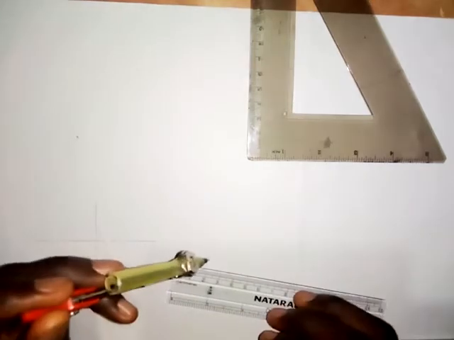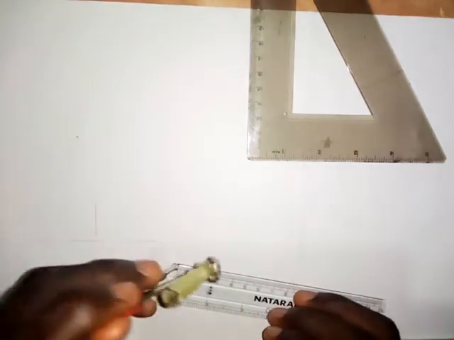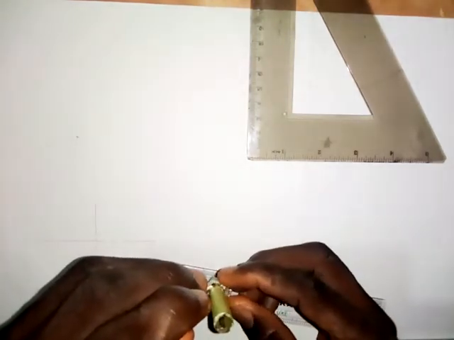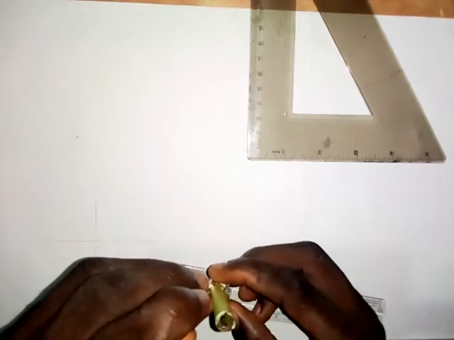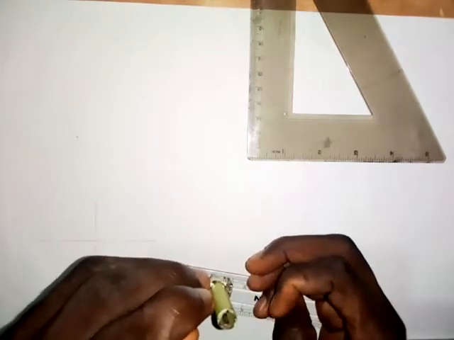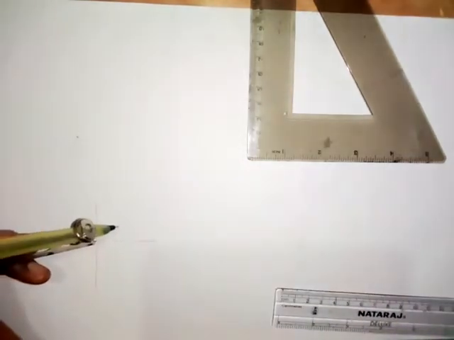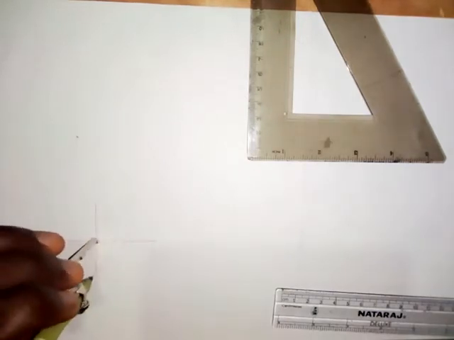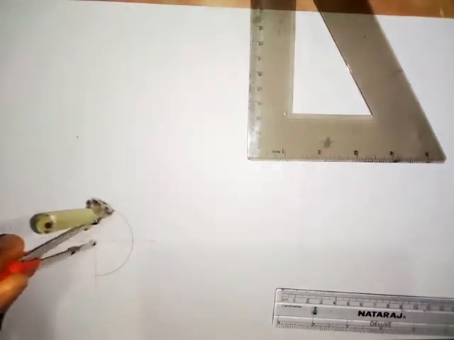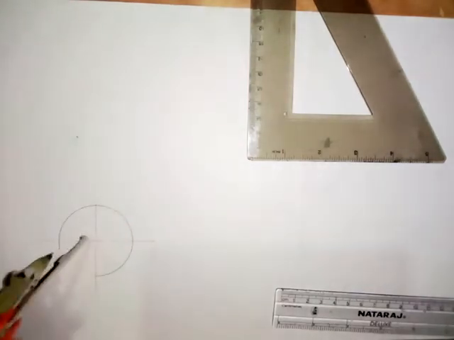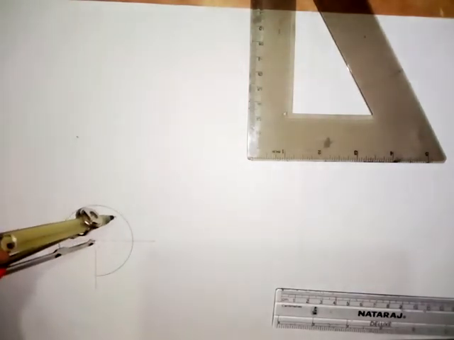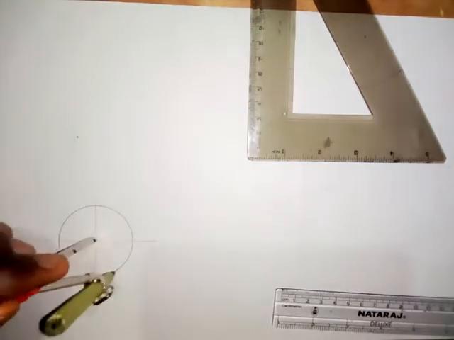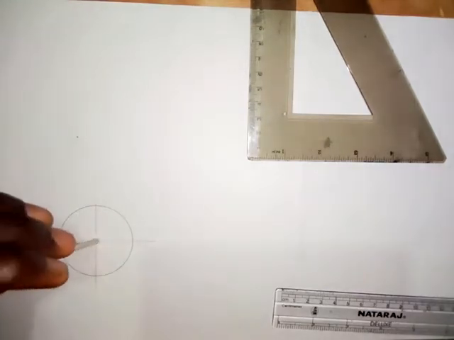Actually, I like to use 50 millimeters, not 30. So that means the diameter is 50 millimeters and the radius is 25 millimeters. So I've taken a measurement of 25 millimeters. So you draw a circle like this.